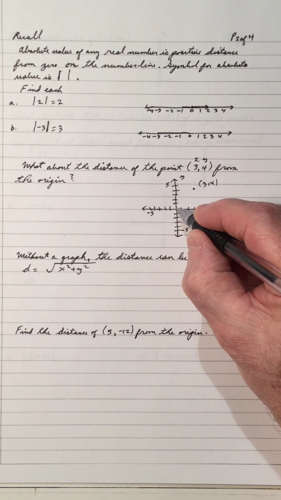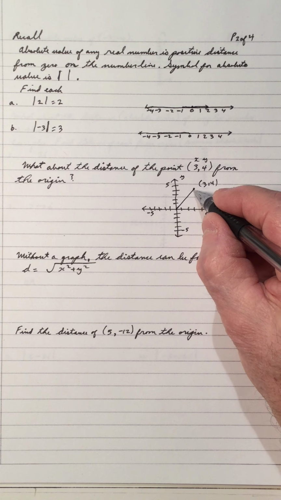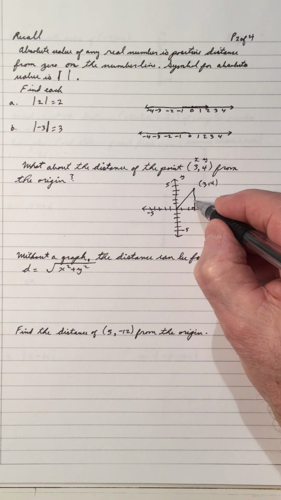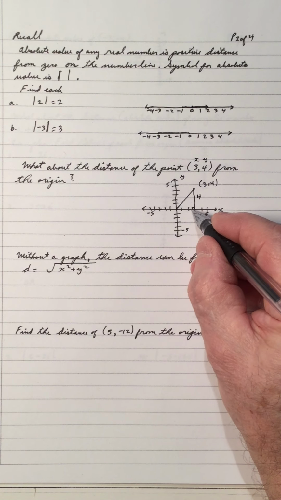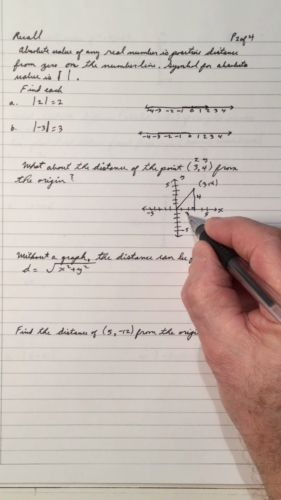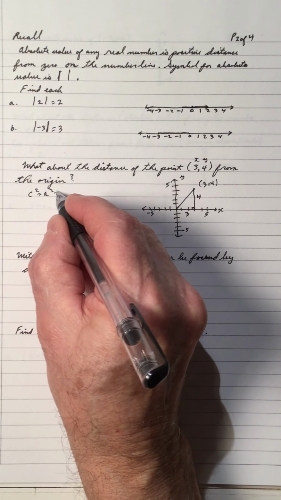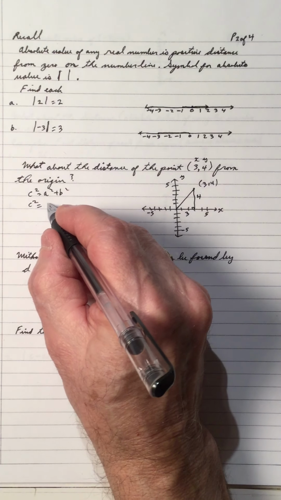Well, if you draw a line from the origin to the point 3, 4, and you set up a right triangle perpendicular to the x-axis, then this distance is the value of y, which is 4. This distance from 0 to right here is 3, and that means that c squared is a squared plus b squared.